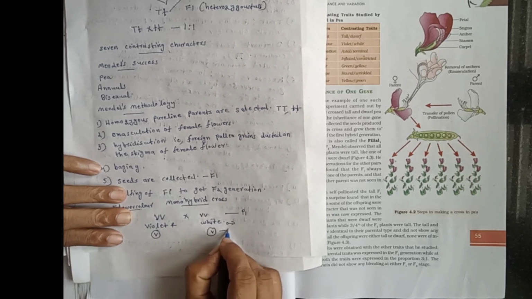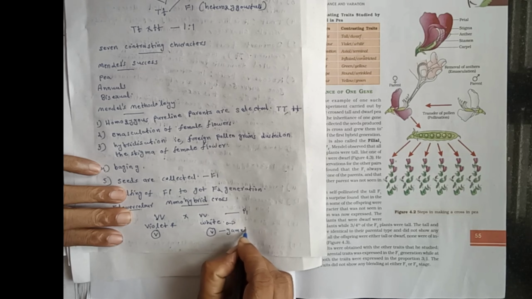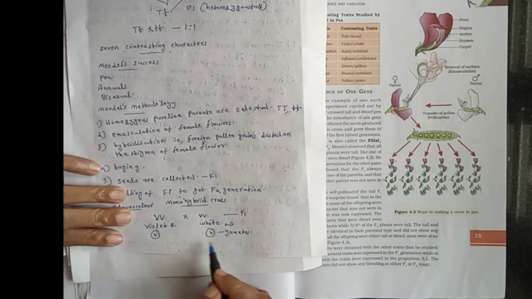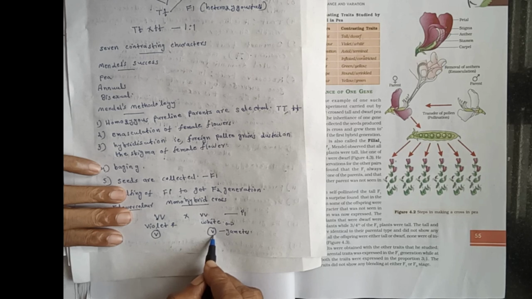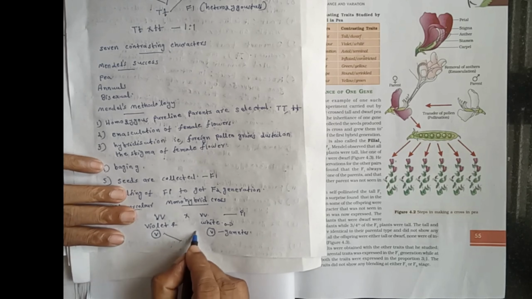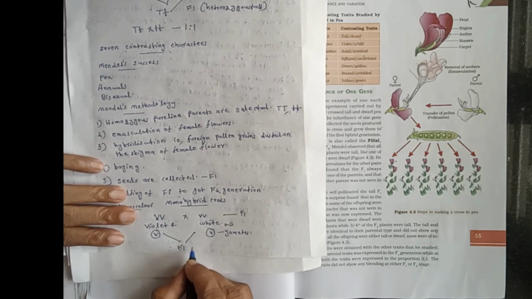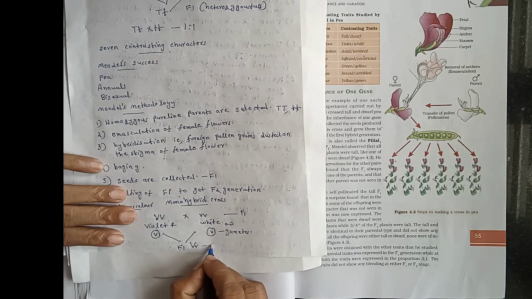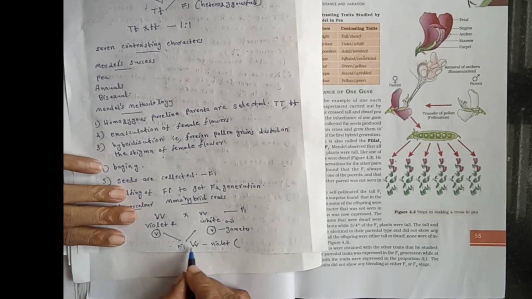These are gametes. In case of male, pollen grain is the haploid gamete. Here the egg cell is the haploid gamete. Then we get F1 generation, that is violet. This is heterozygous condition.